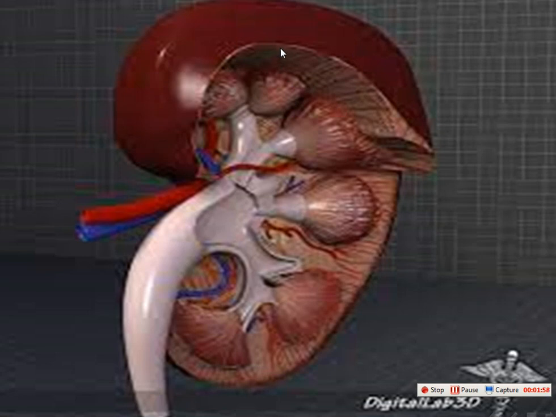This is the internal structure of the kidney parenchyma, and as we say, we have the outer cortex and the inner medulla, and the cortex is the site of accumulation of the filtration units, which are the glomeruli, so it becomes darker than the medulla.